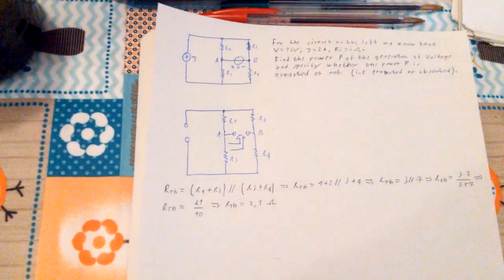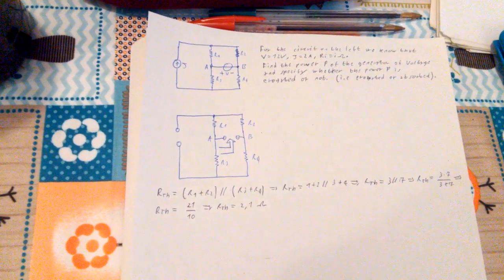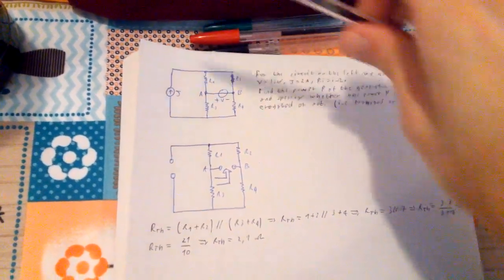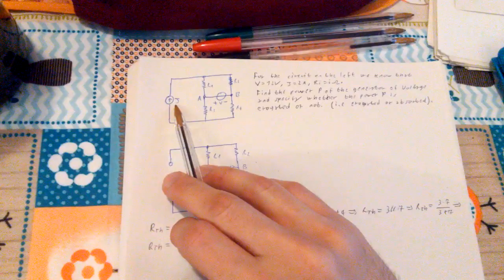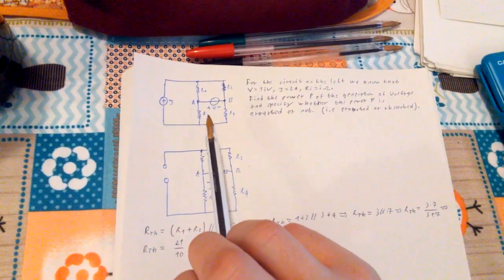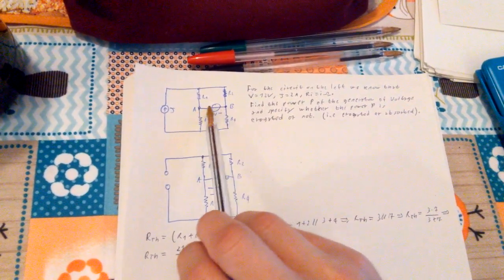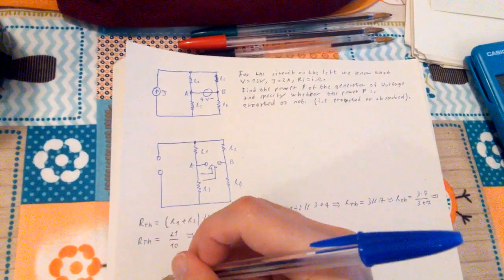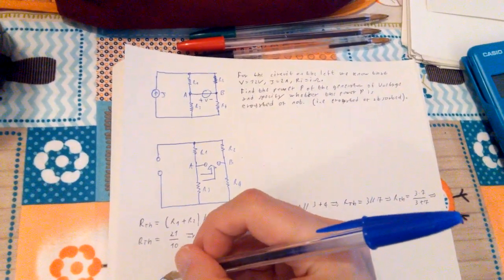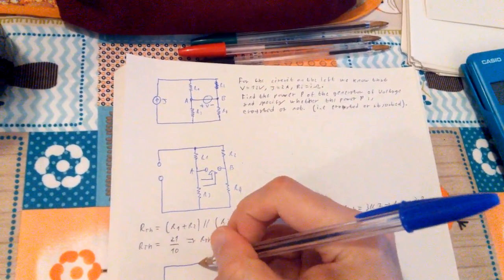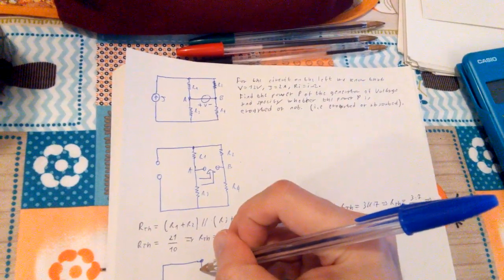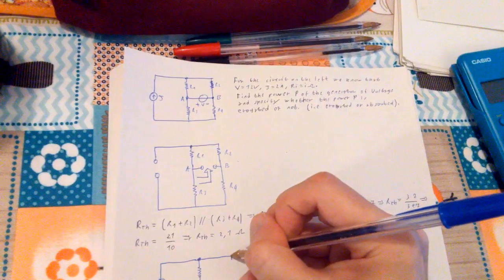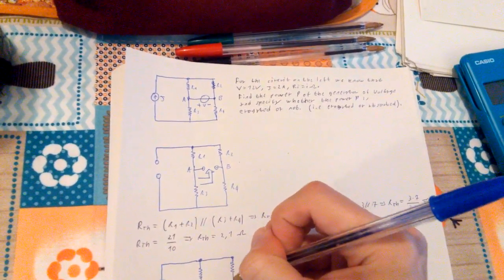Now I'm going to consider this generator here, and I'm going to have a VTH here instead of the generator of voltage. So this is still going to be my generator of current, this is going to be my resistance, this is going to be my other resistance.